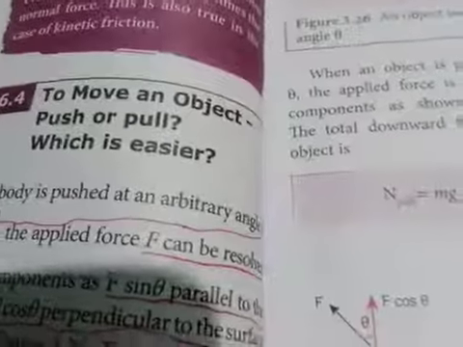To move an object, push or pull, which is easier? We also know that in our daily life we are doing this. Suppose we want to move a table, or in our house a bed or some cupboard. Anything we are moving, maybe we will push that object or we will pull that object. We know that if we are pulling or pushing, that object can move. Now based on this, we can see which one is easier.